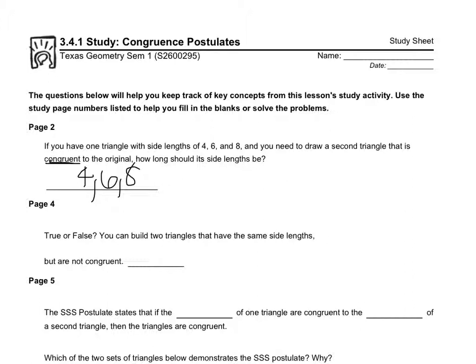And it asks if you can build two triangles that have the same side lengths but are not congruent. That is a false statement. That is not possible. If you build two triangles that have the same side lengths, they will always be congruent.